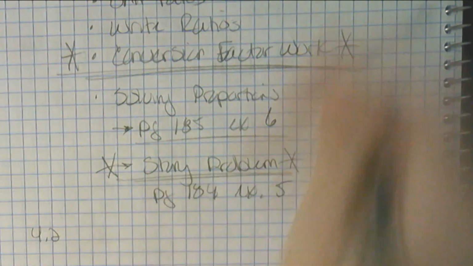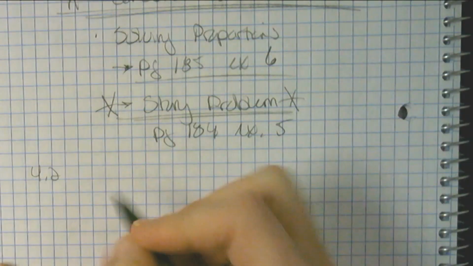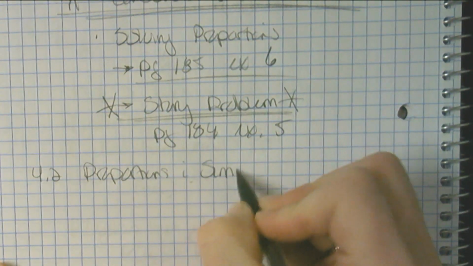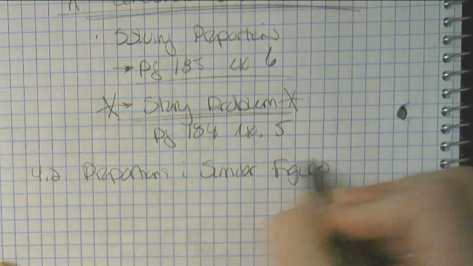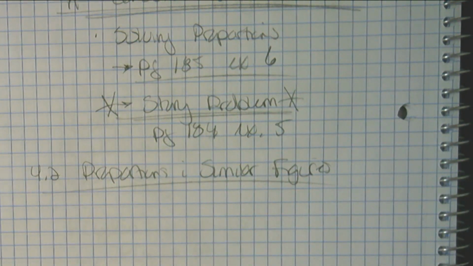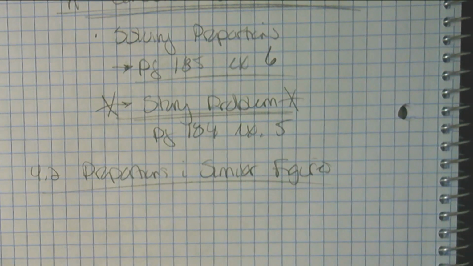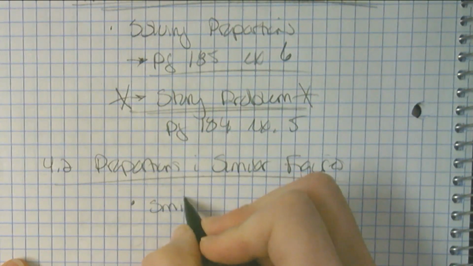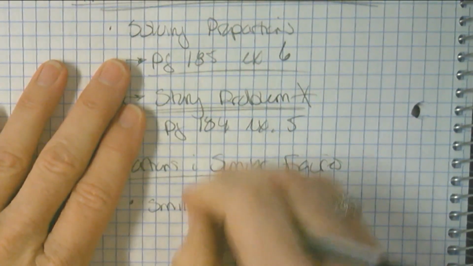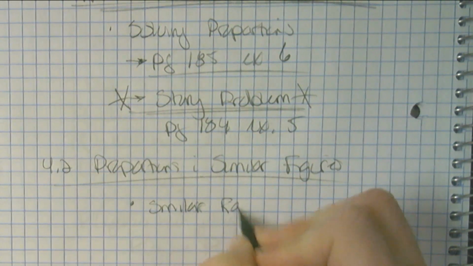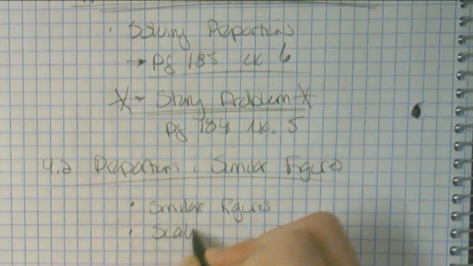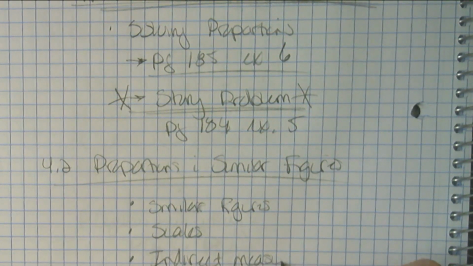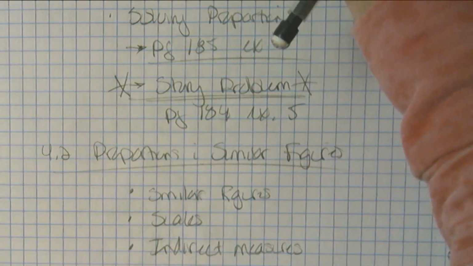All right, 4.2. These were proportions and similar figures. All right, so in this, we did have similar figures. We also had scales, and we had indirect measurements. I would definitely go back into those.